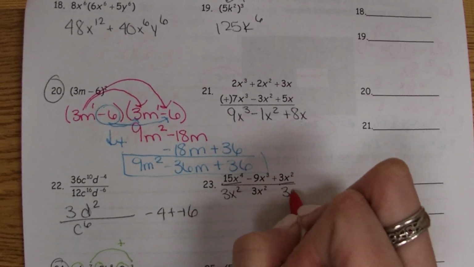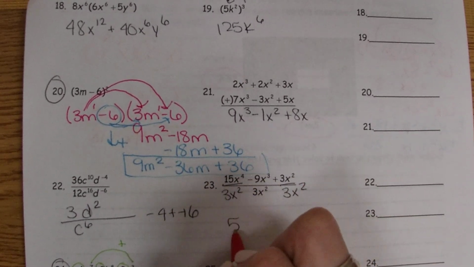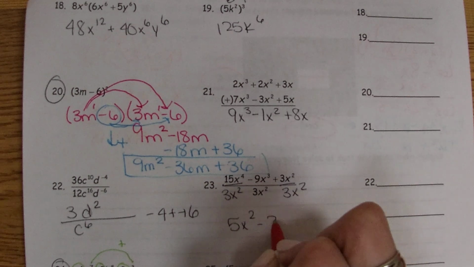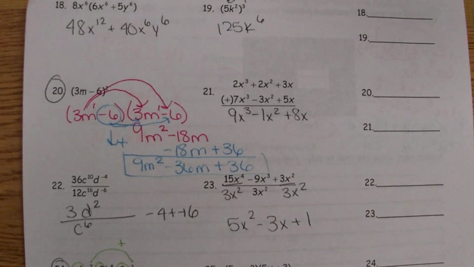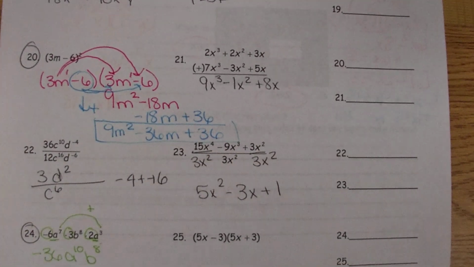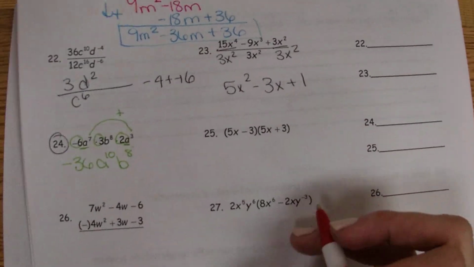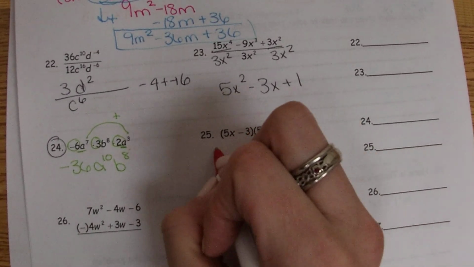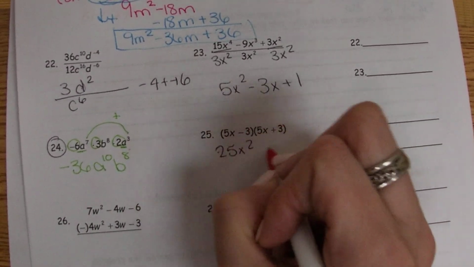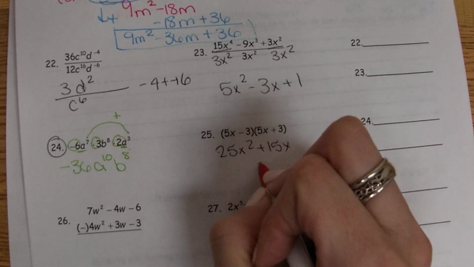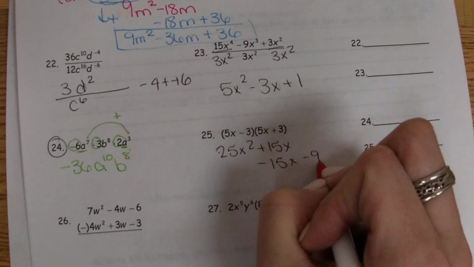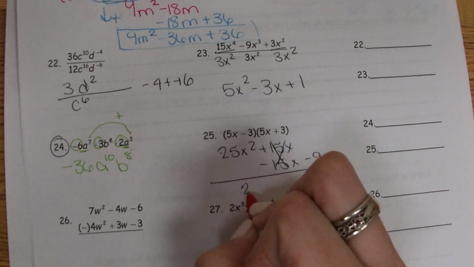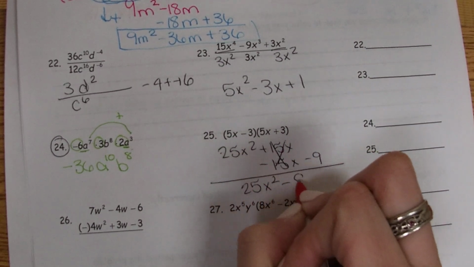Divide each of these individually by 3x squared. We divide, we subtract. 3 divided by 3 is 1, and those variables cancel out. So we have 25x squared minus 9.